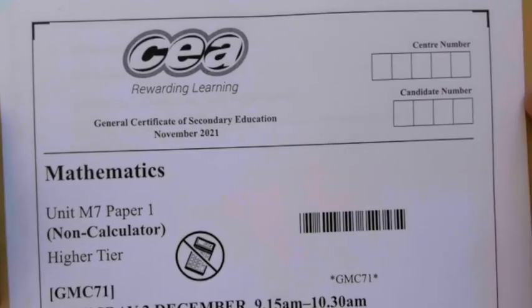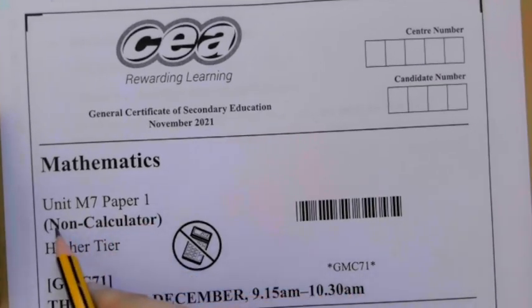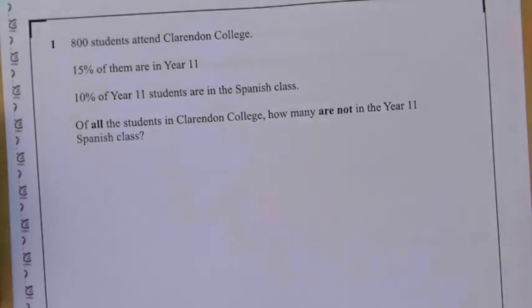This is the CCEA Maths paper. This is M7 paper 1. It's a non-calculator one and it's from November 2021. Let's take a wee look at question 1.